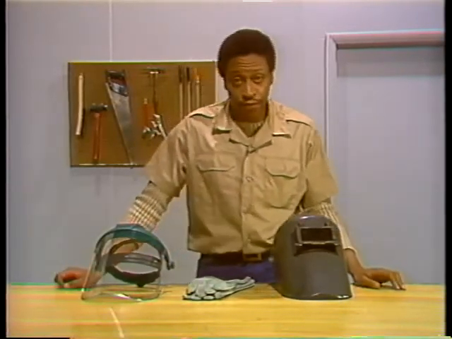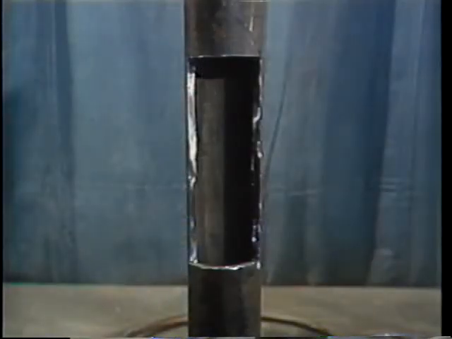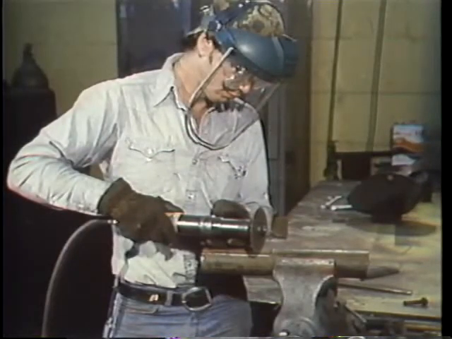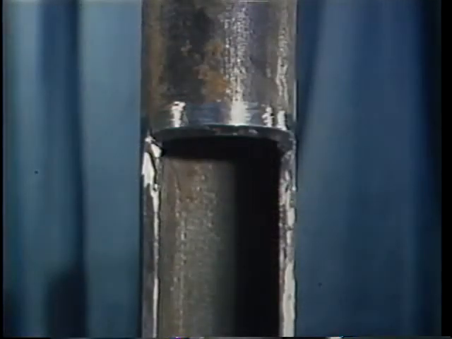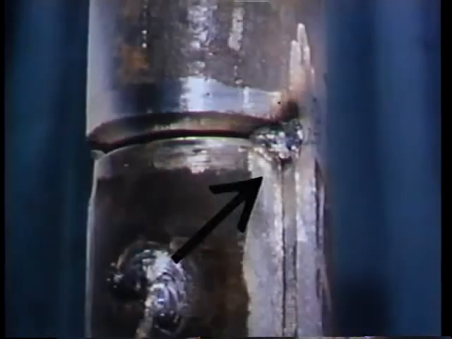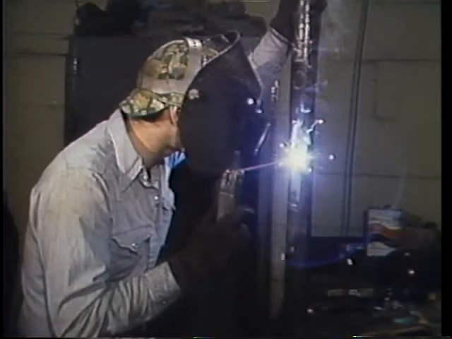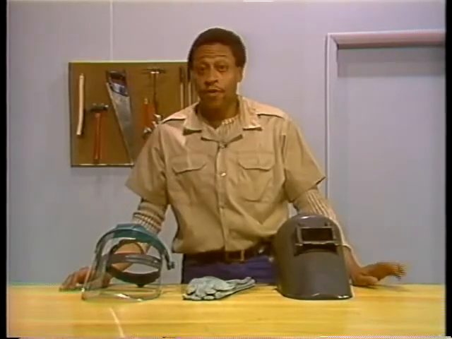Cut out the damaged area. Cut the replacement patch to size. Prepare all the edges for welding. Tack weld the patch in place and weld the patch to the tube. That ends our demonstration of window repairs for tube failures.